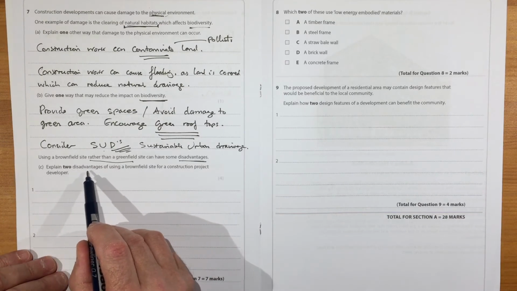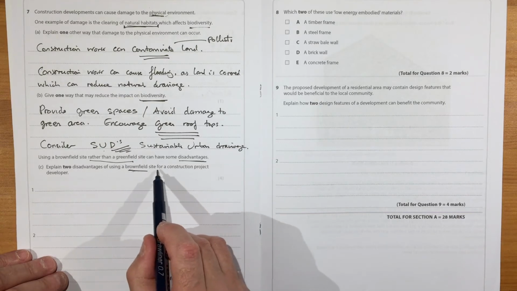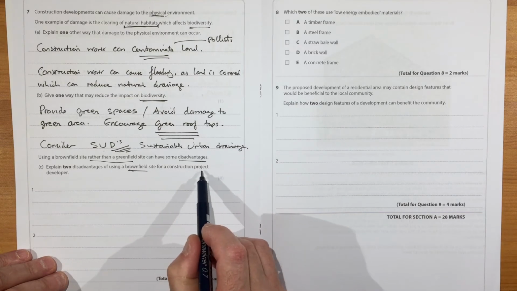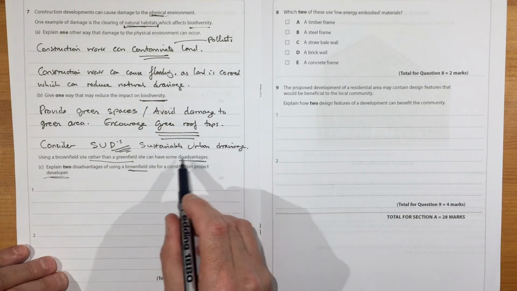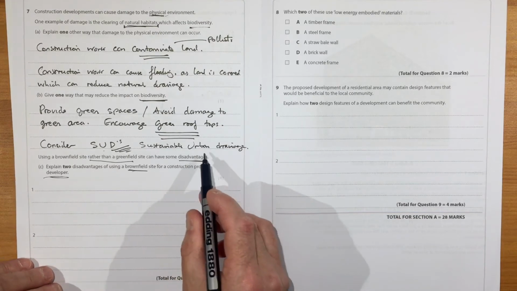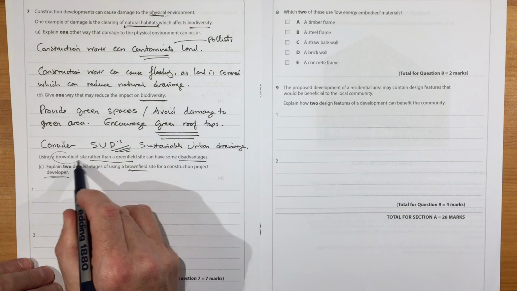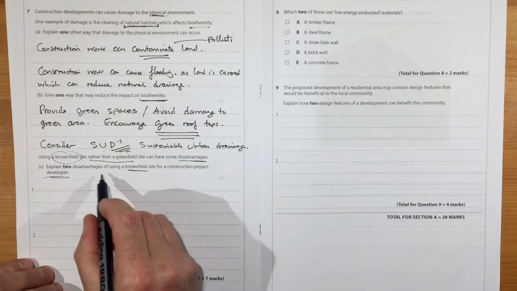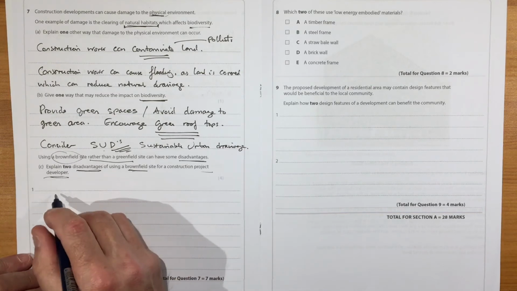The question is to explain the disadvantages of using a brownfield site for a construction project and developer. So somebody's trying to develop this area, but they're trying to work out what the negatives are around using a brownfield site. Okay, what's negative? Disadvantage. And you've got to read these questions carefully because you can easily get caught out.